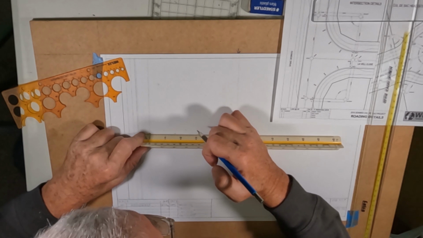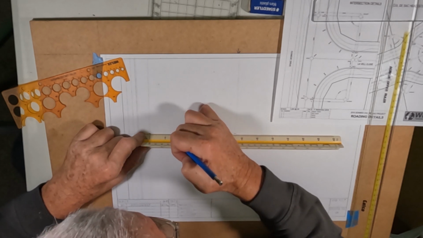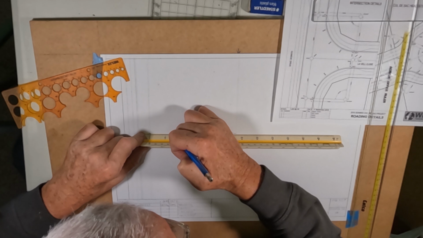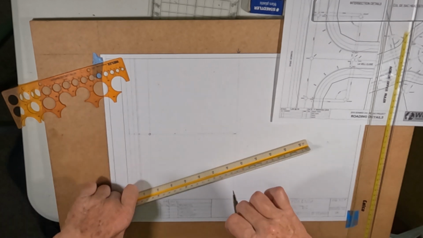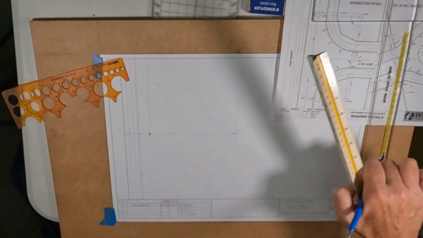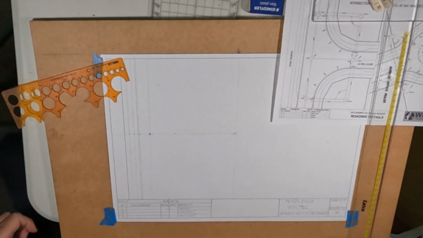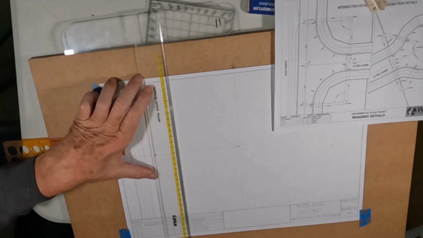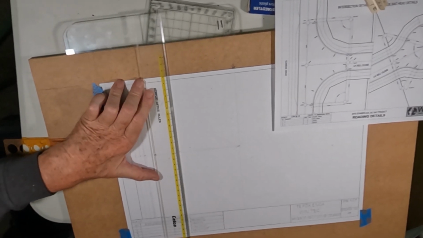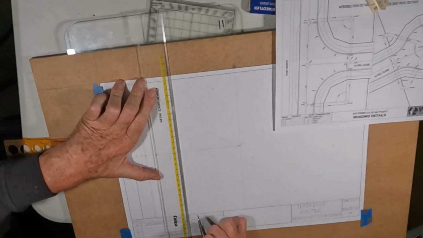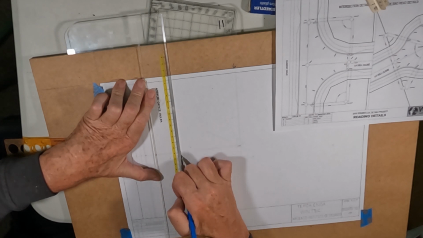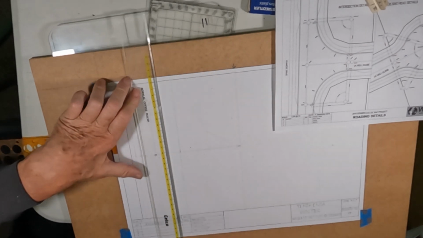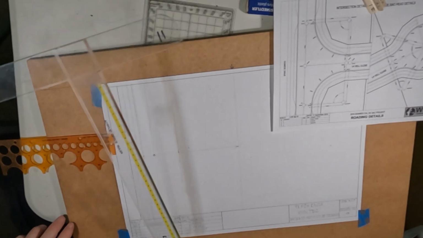I've probably gone to 8.2 on there, but 8.1 that should be. So I'm just going to put that in first, and key that in there like that. That goes up there, 8.1.